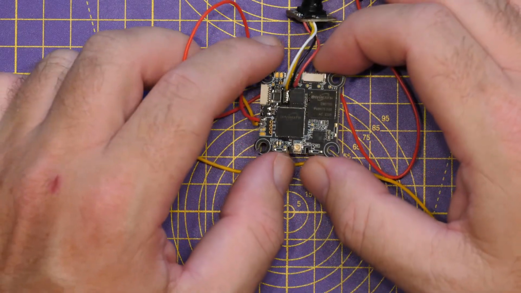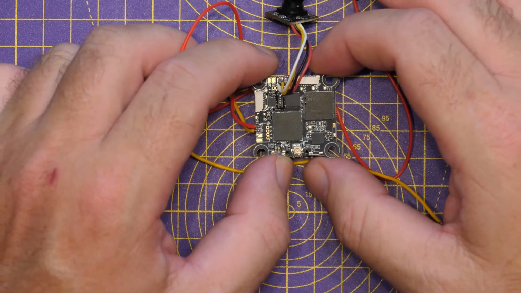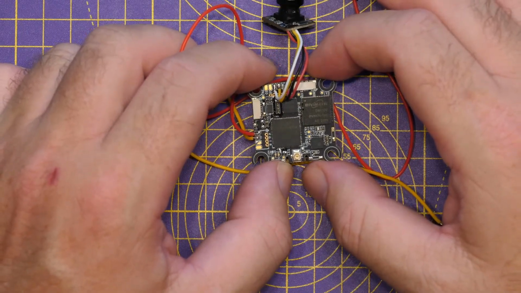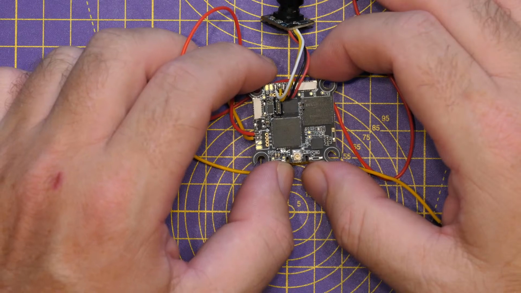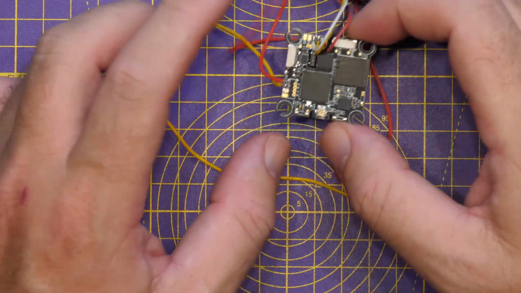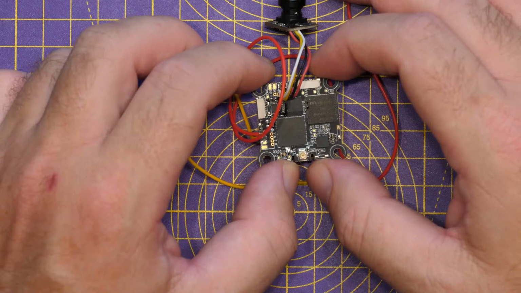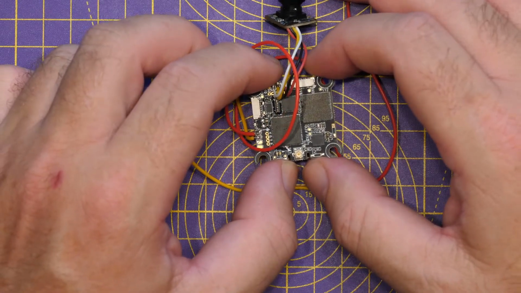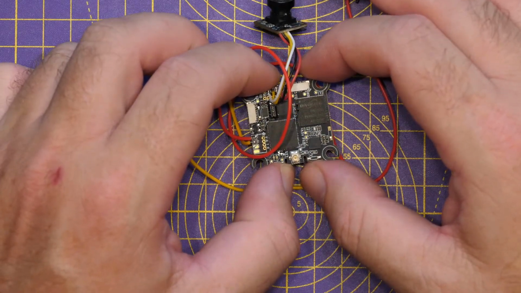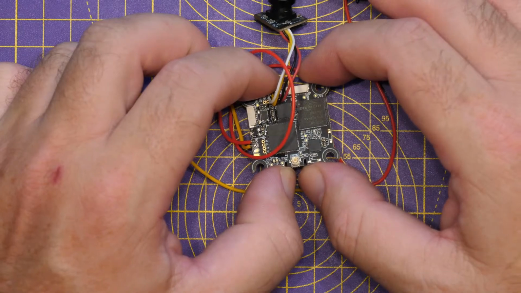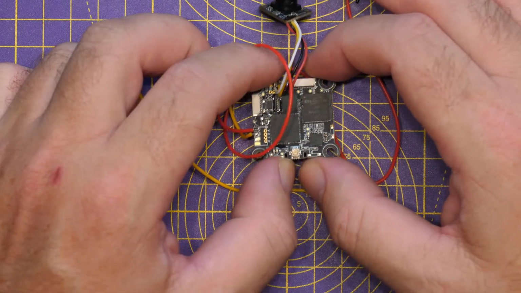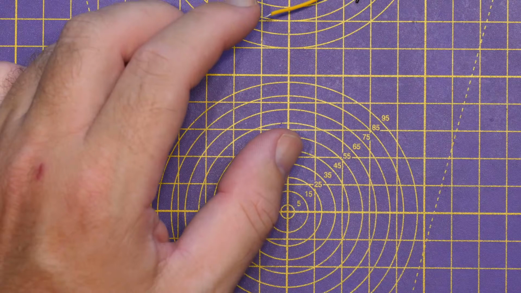OpenIPC genuinely can be one ASIC. That's all it needs to be because of the way the system is. It's like Avatar HD somewhat in that respect, although you've still got to have the RF side of things.